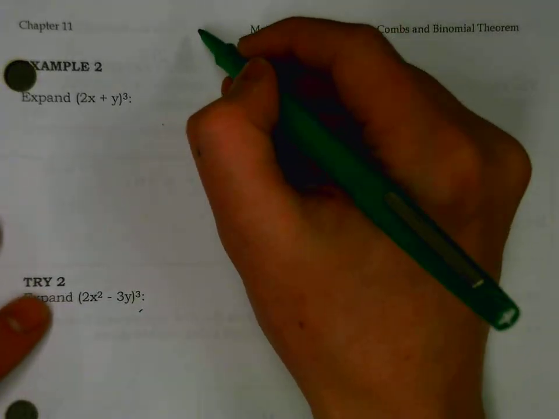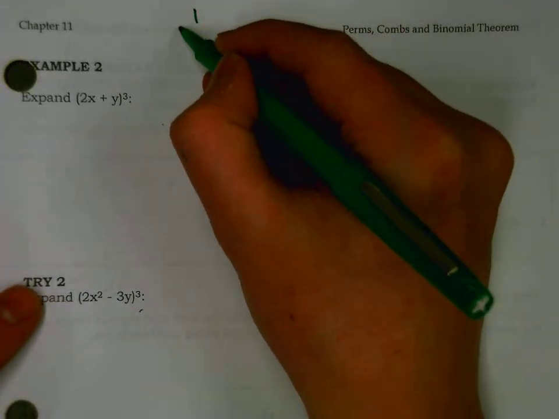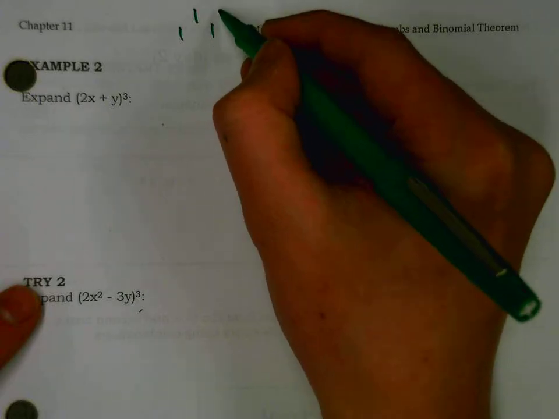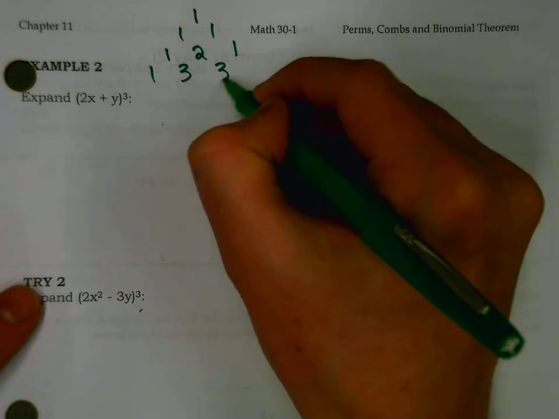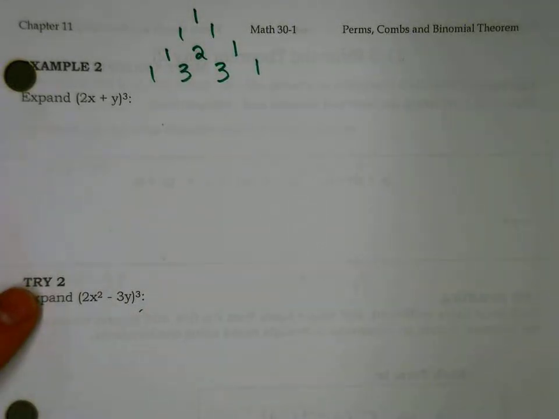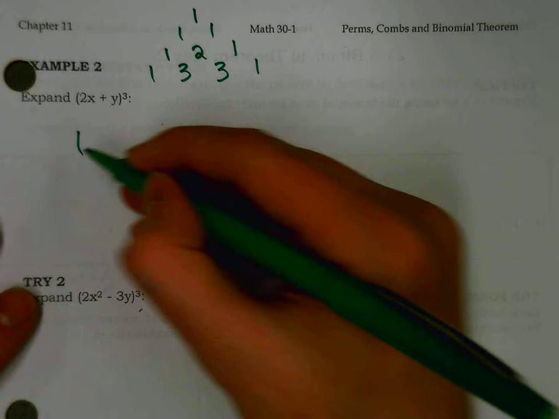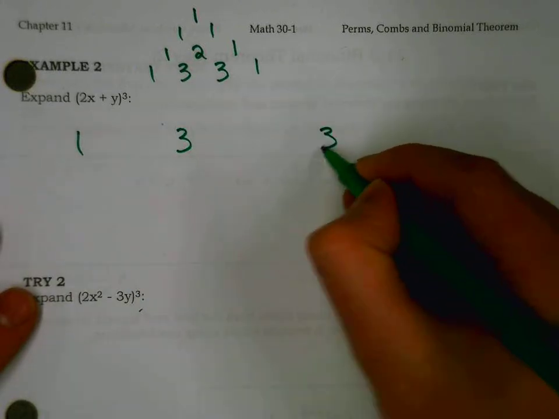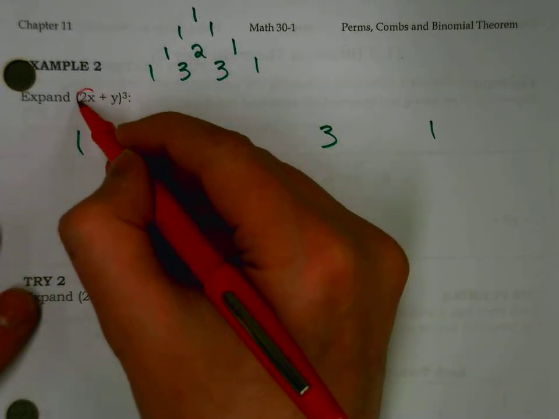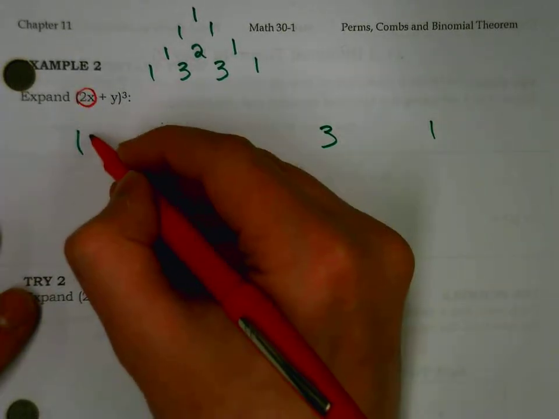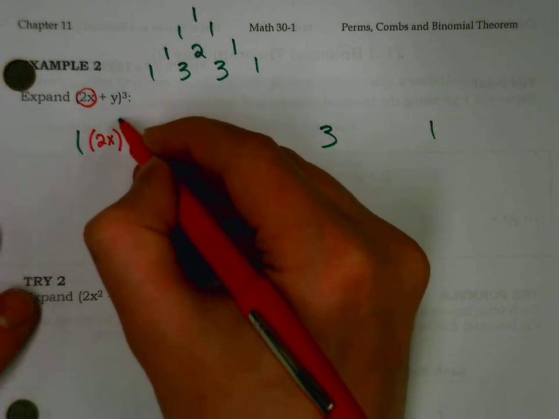So we've got a 2x plus y all cubed, and we're going to use first the Pascal's triangle pattern to make this simpler. Many people on the corner of their page will just say 1, 1, 1, so to the power of 0, to the power of 1, to the power of 2, to the power of 3. So this is the level of Pascal's triangle we're looking for. Our coefficients are 1, 3, 3, 1. And then we're going to have our first part of our binomial to the power of 3.